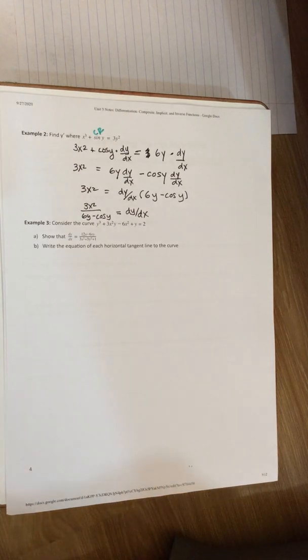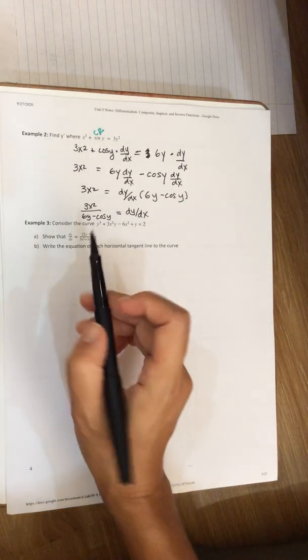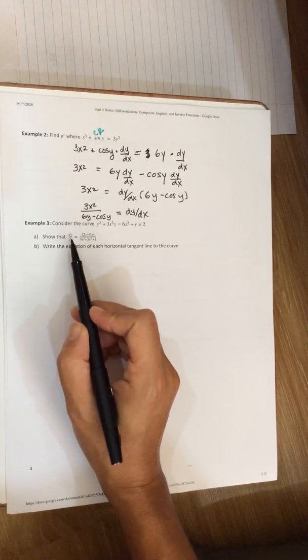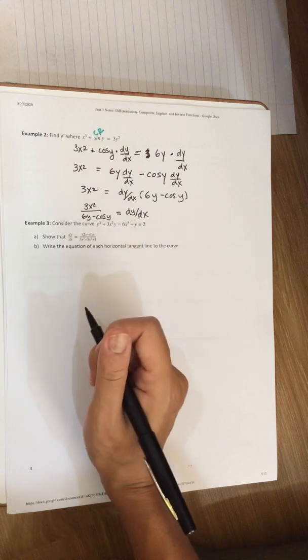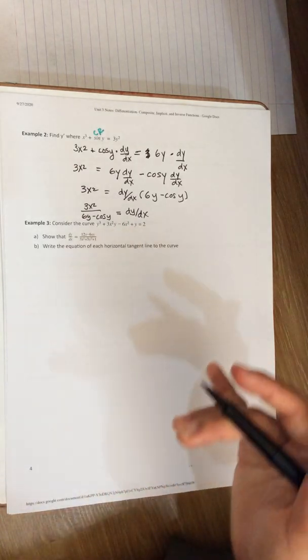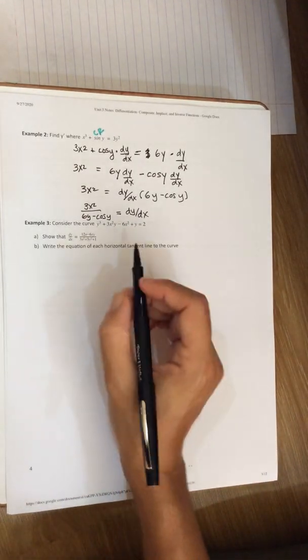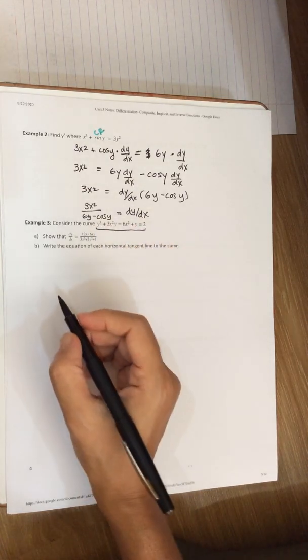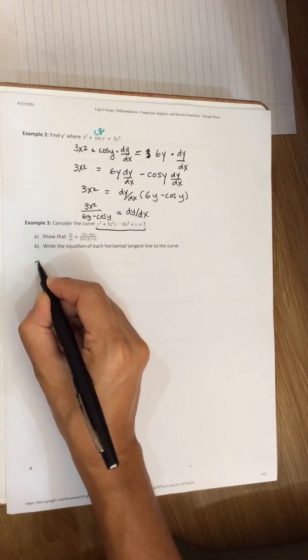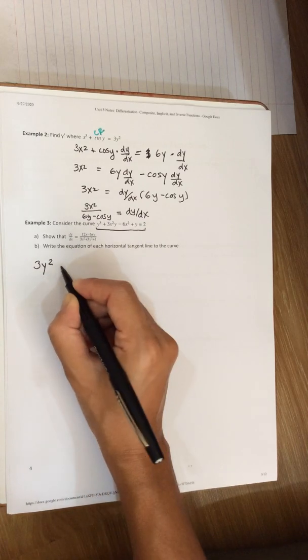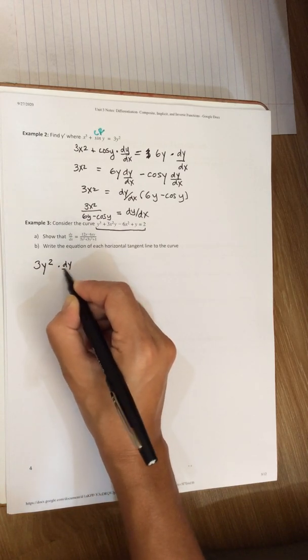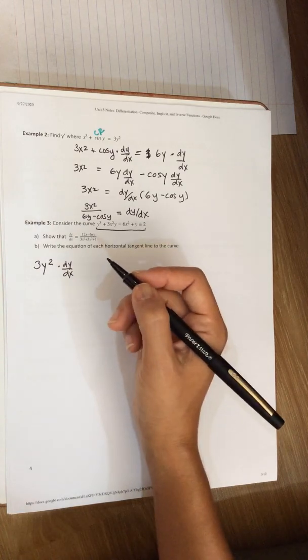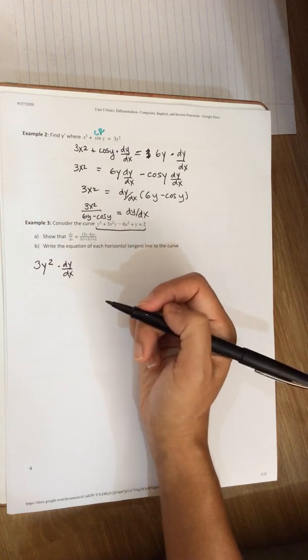Consider the curve y cubed plus 3x squared y minus 6x squared plus y equals 2. They're telling us to show that the derivative of y with respect to x equals that. Okay, so we're just proving it. Let's find the derivative of this thing, term by term. The derivative of y cubed is going to be 3y squared times dy dx, the derivative of the outer times the inner.